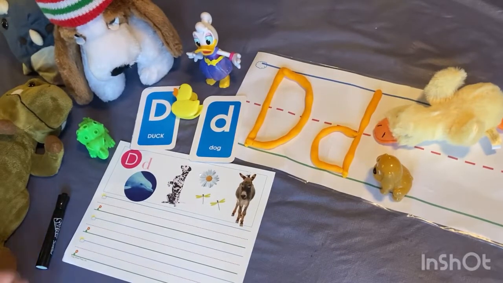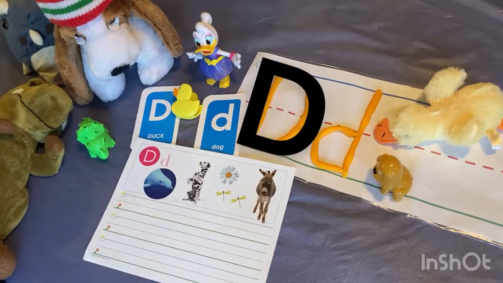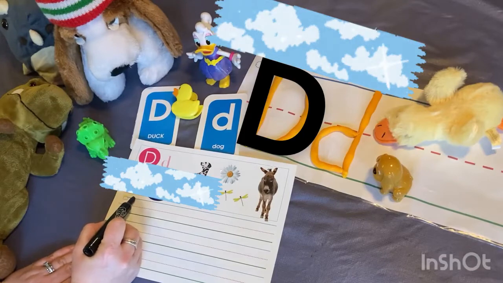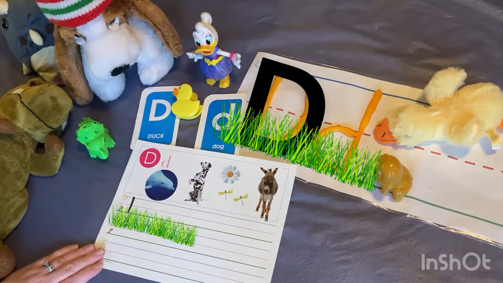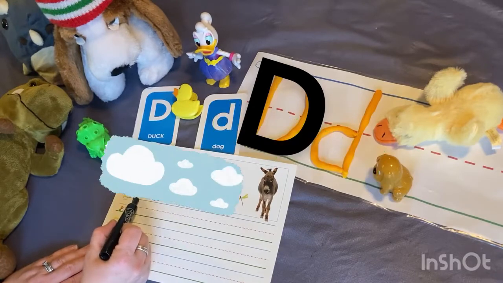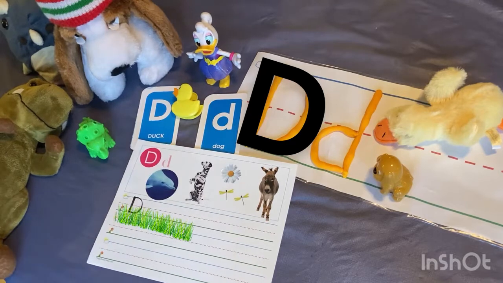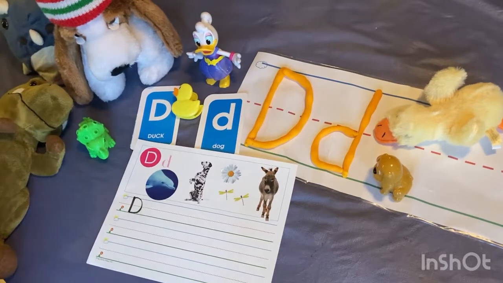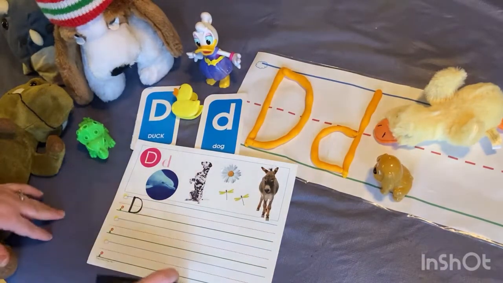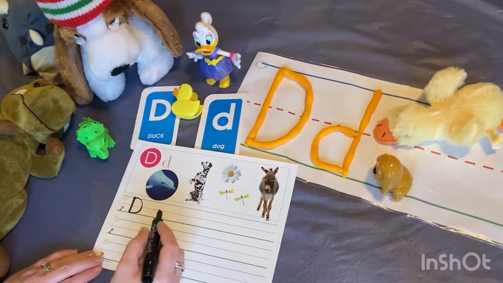Let's start with the capital D. The capital D starts on the sky. It pulls down to the ground and we pick up our pencil, start back at the sky and go around to the grass to make a capital D with a straight line and a big curve. Next, we'll make the lowercase d.